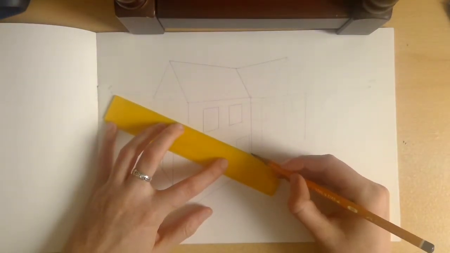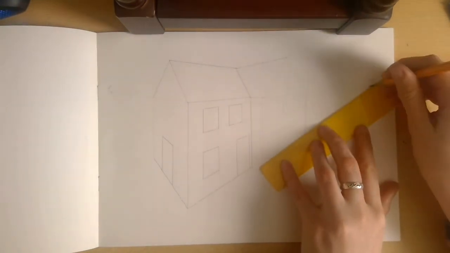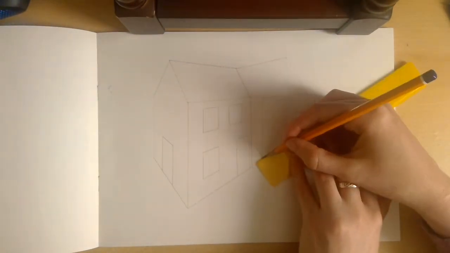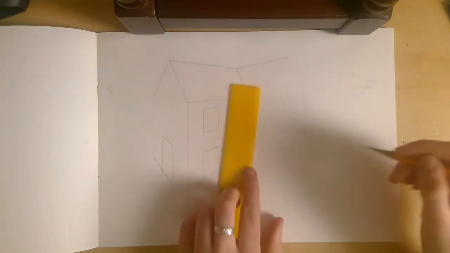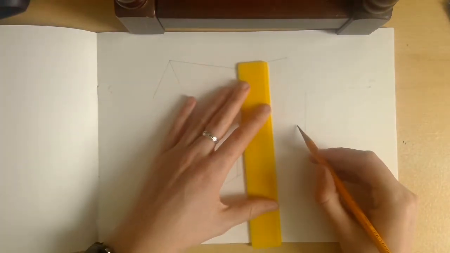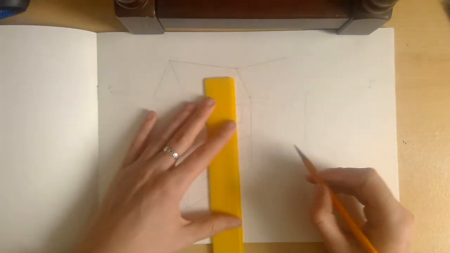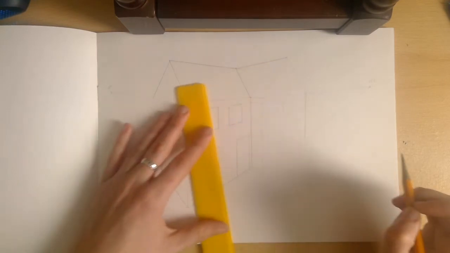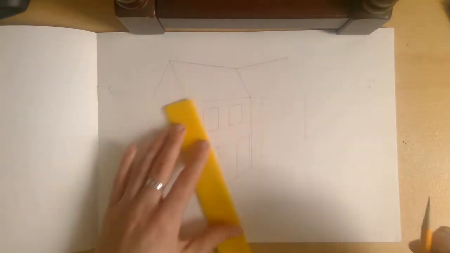keeping these construction lines is really important, because the more detail you add to a drawing, the more construction lines you're going to have. And it's really important, if you don't keep them nice and neat, nice and light, you're going to end up with a really messy drawing really quickly. So just going to make that a wee bit bigger.